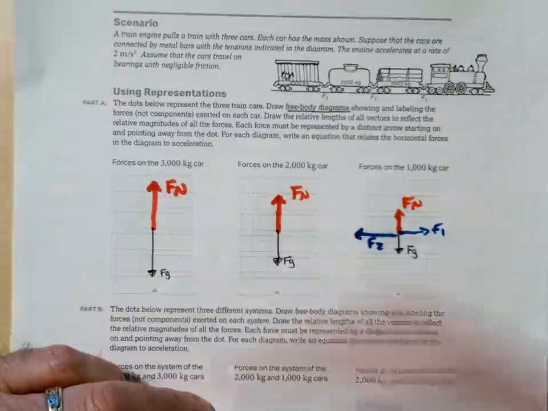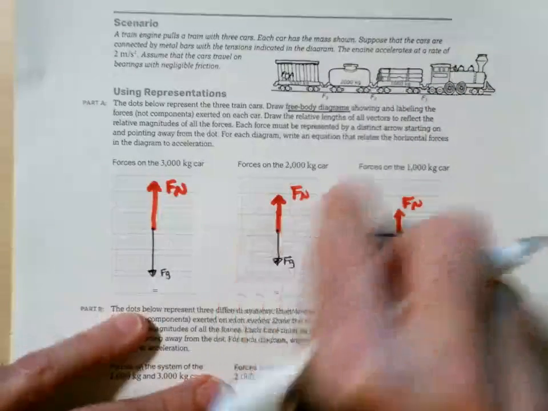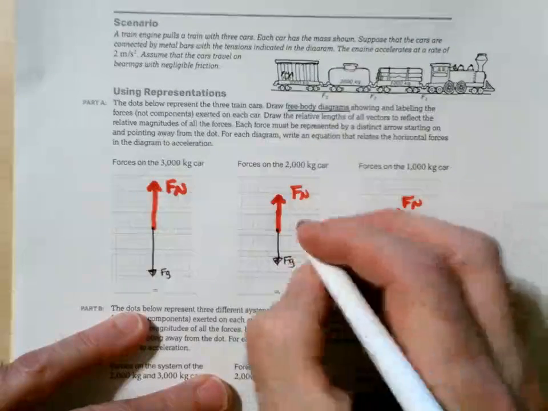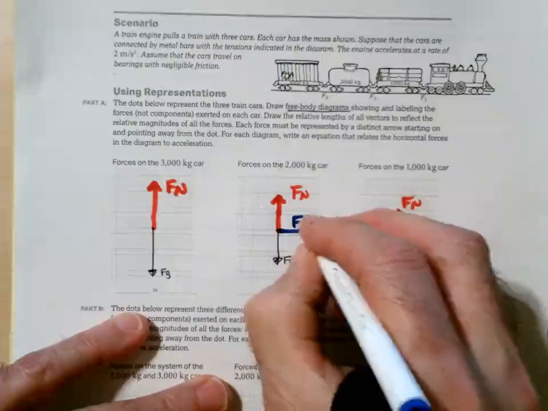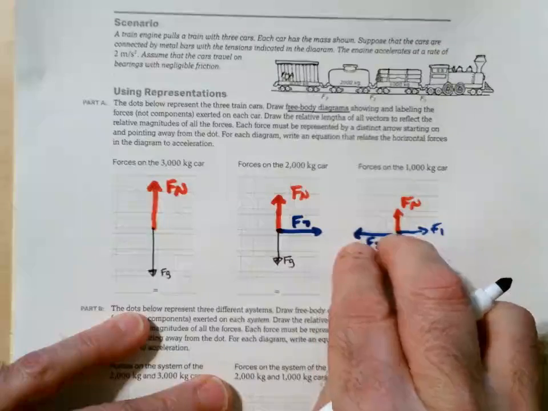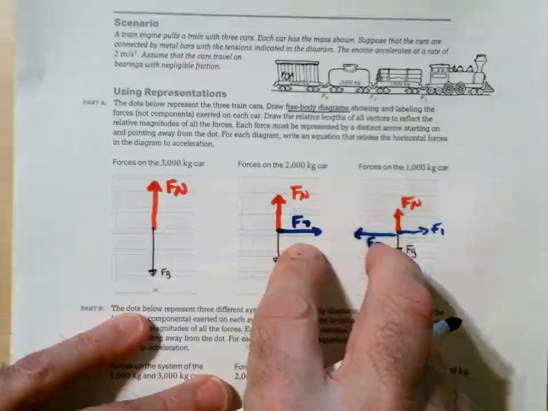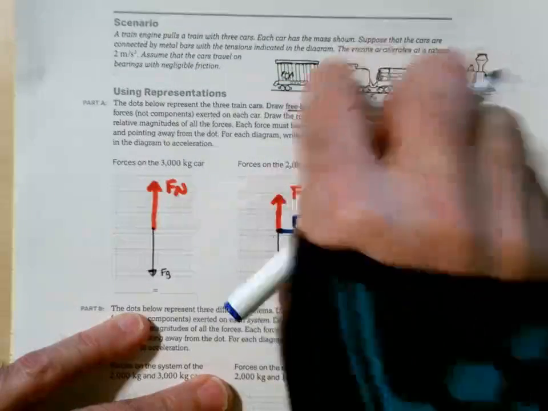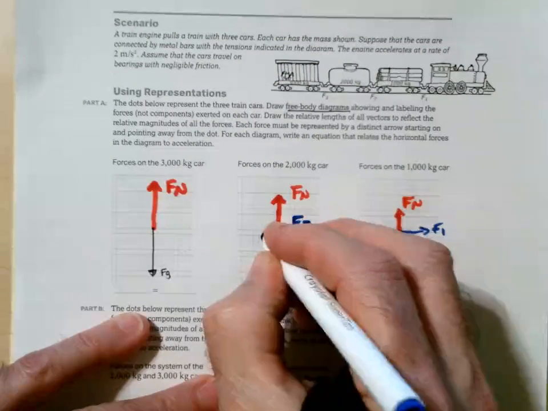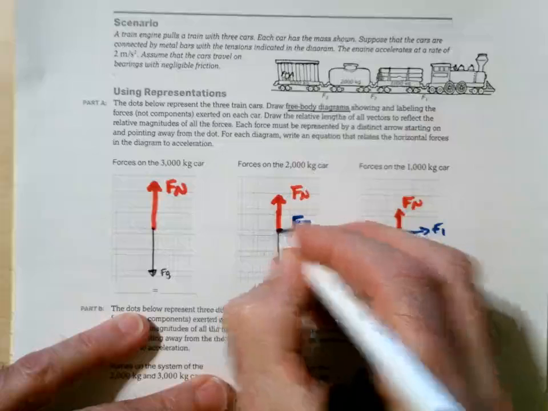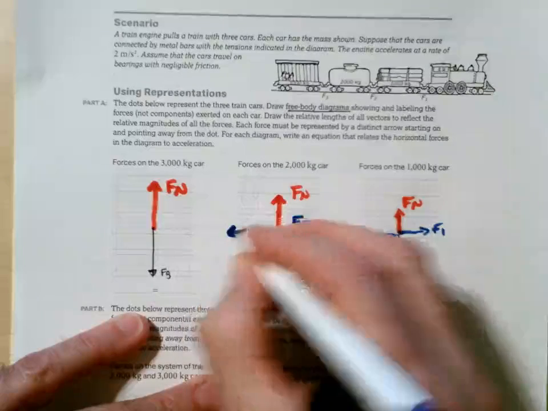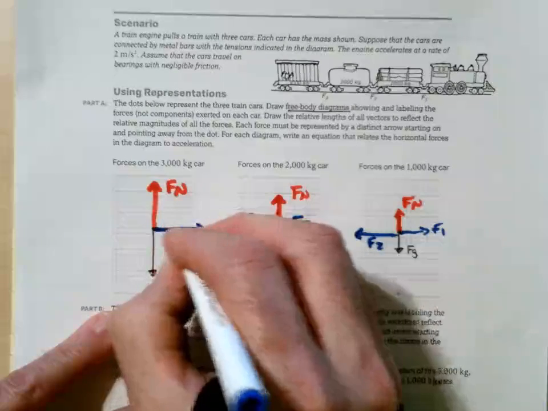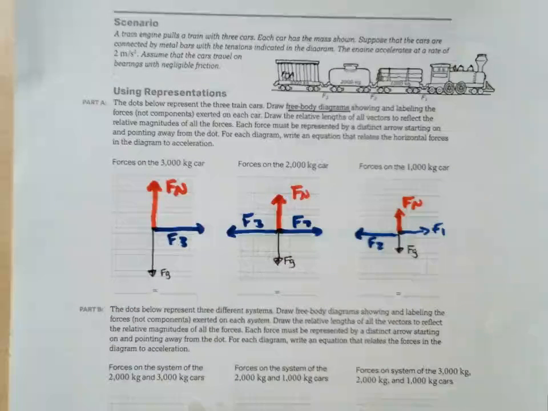It didn't tell me. Okay, so number 2 has got 2 tensions on it. It's got F2. This F2 over here has to be the same length as that F2, because they're the same thing. They're just pulling in different directions. This one's being pulled that way, and this one's being pulled that way. All right, and then this has got this F3 thing going on here. So it's being pulled by 3,000. So that's F3. This one's just got an F3 here.